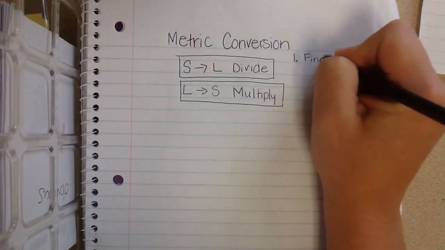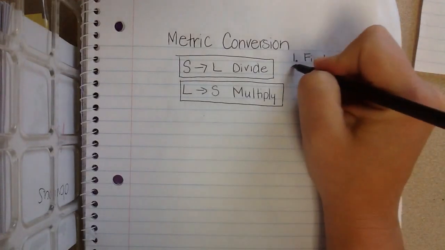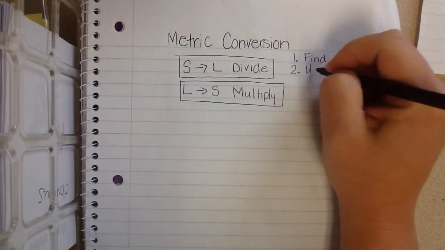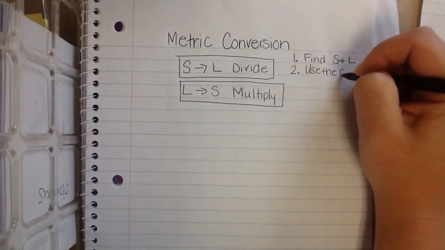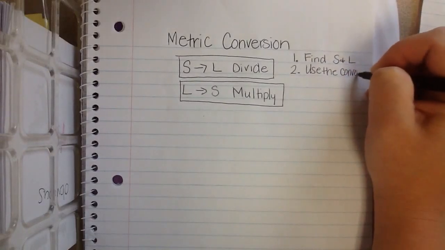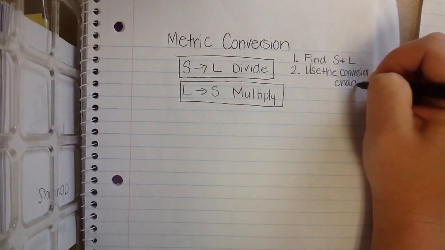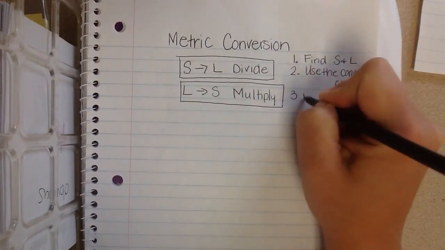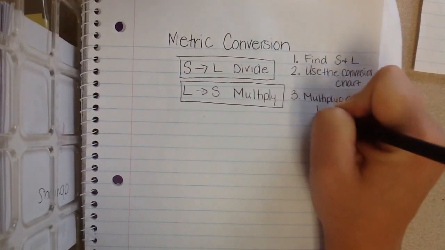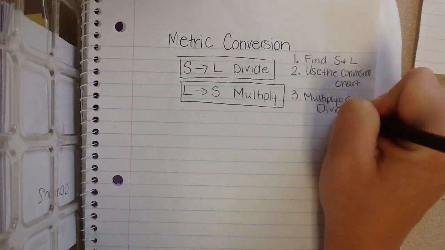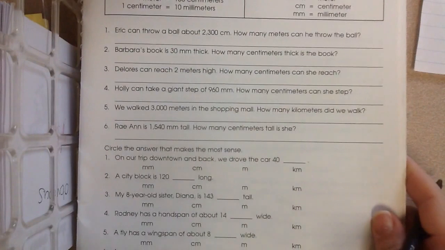So 1, find the S and the L, the smaller and the larger label. 2, use the conversion chart. Look at how much each is equivalent to, and then you either multiply or divide. This time multiplying and dividing is going to be so easy if you understand the powers of 10 that we review every day. So let's look at our first problem.